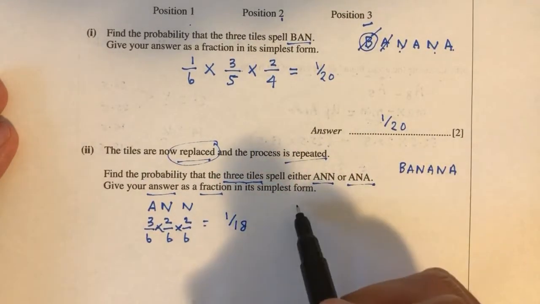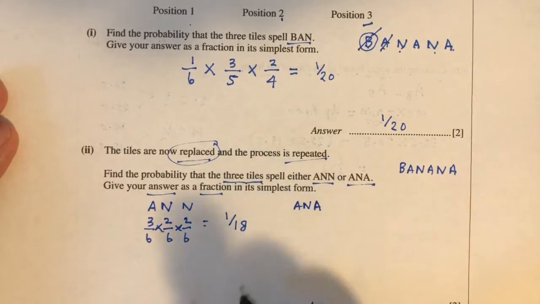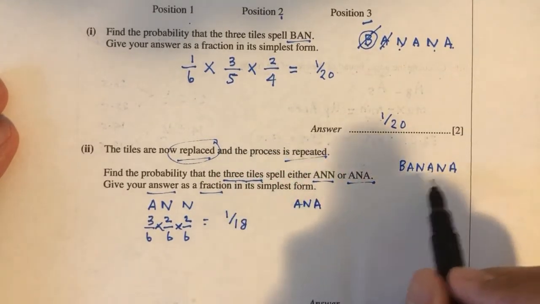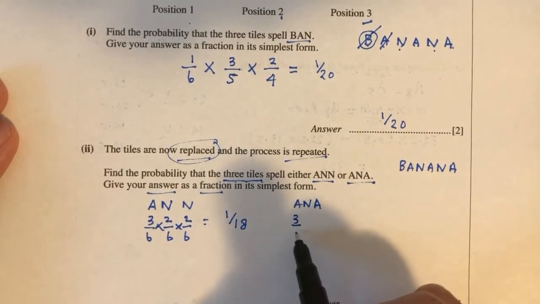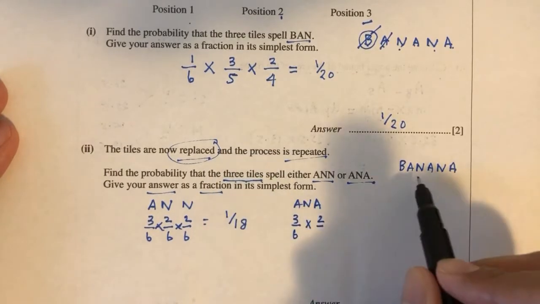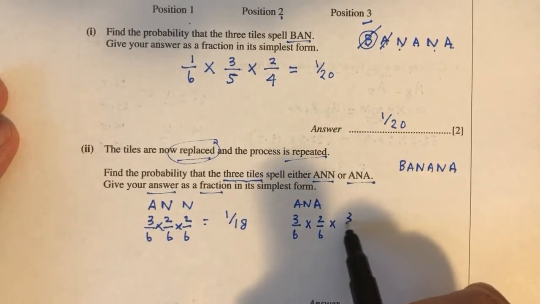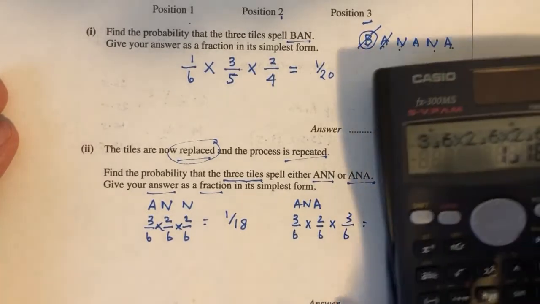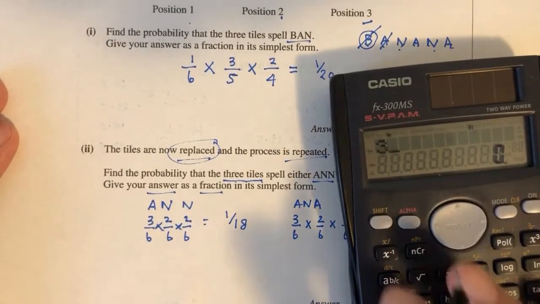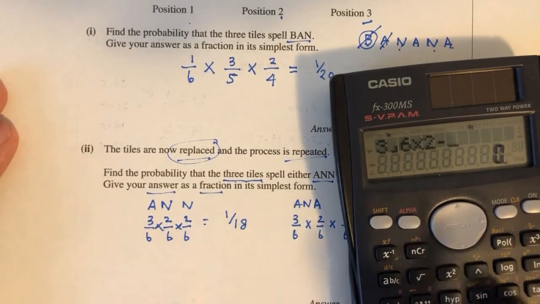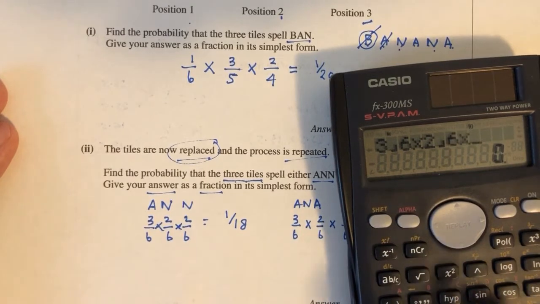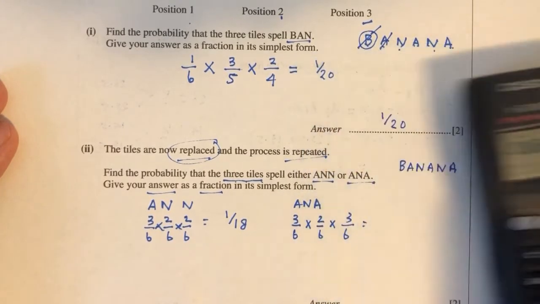Now for Anna, the first one will be 3 over 6 times 2 over 6 times 3 over 6. So do that. 3 over 6 times 2 over 6 times 3 over 6. That should be 1 over 12.